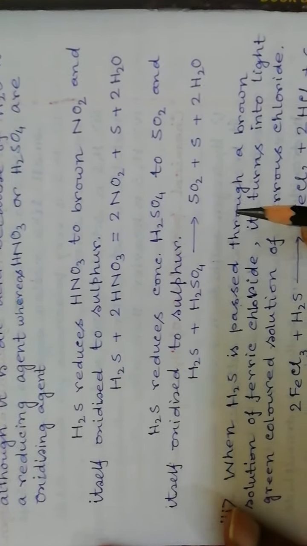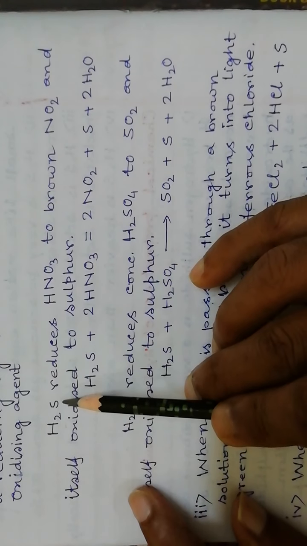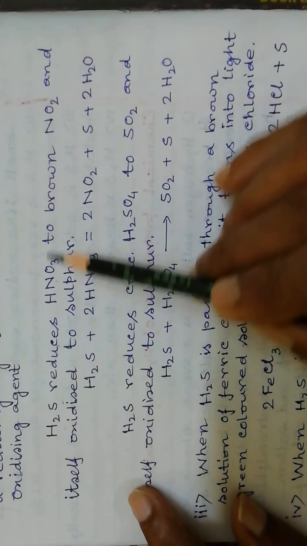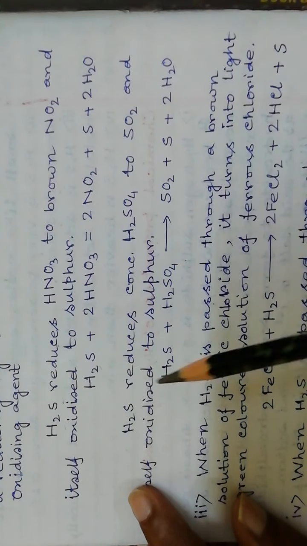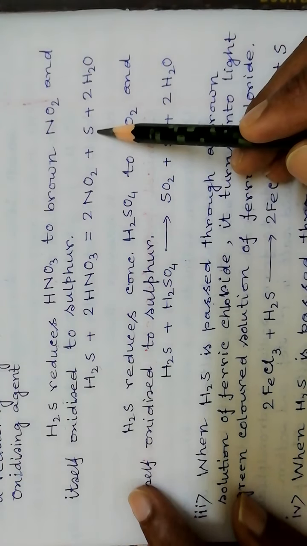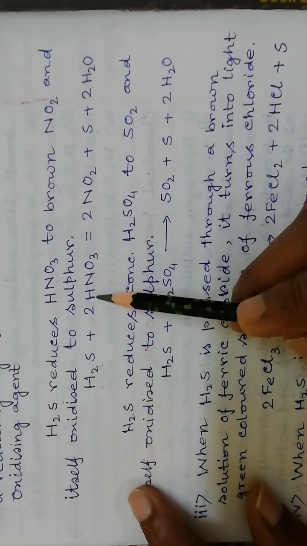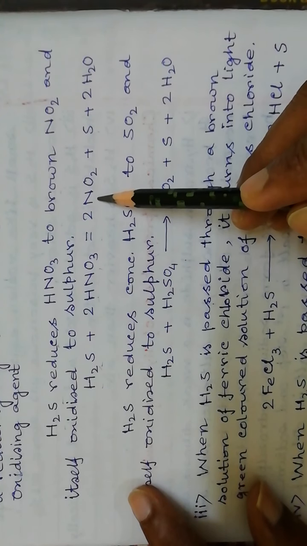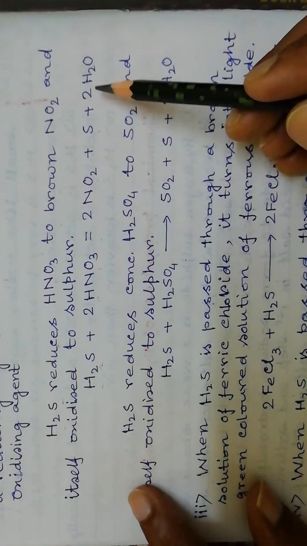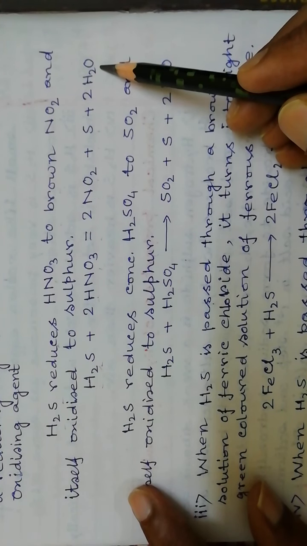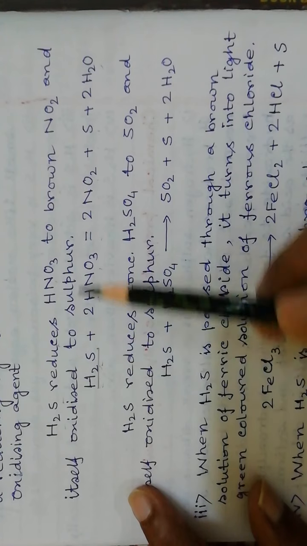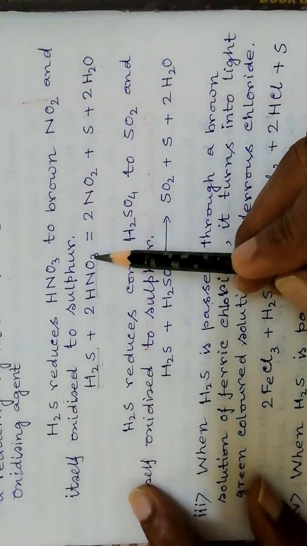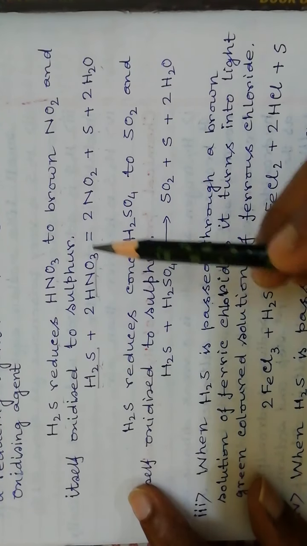Now in the reaction, H2S reduces nitric acid to brown colored NO2 and H2S itself is oxidized into sulfur. H2S plus HNO3 gives NO2 plus S plus H2O. Here H2S is the reducing agent, HNO3 is the oxidizing agent. That is why these two acids can react with each other.